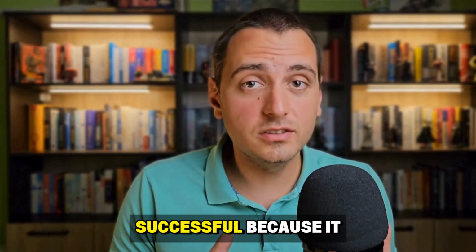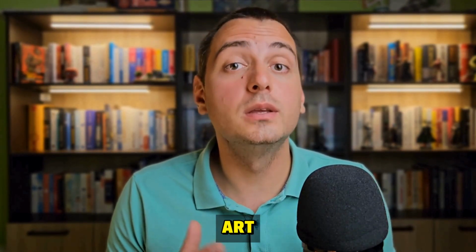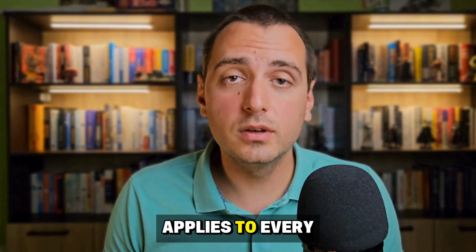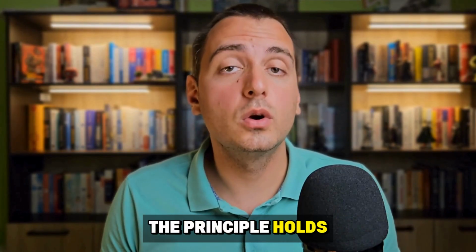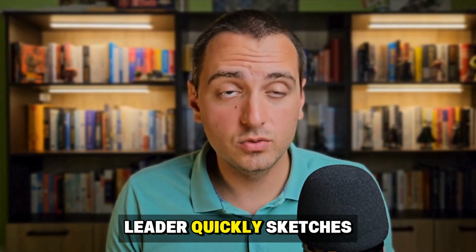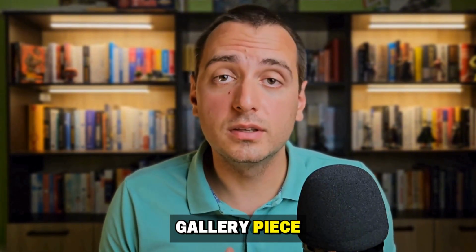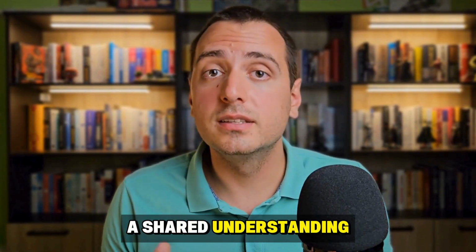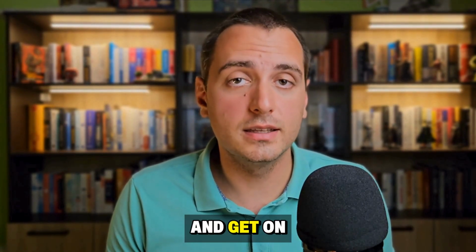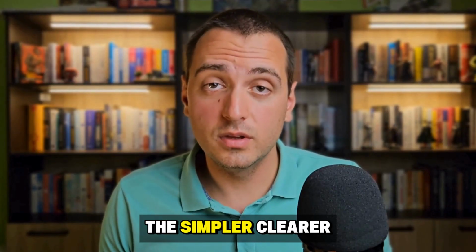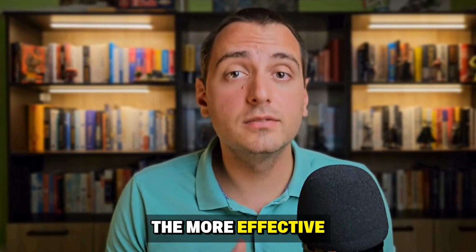The map is successful because it gets them where they need to go, not because it's a work of art. This same idea applies to every form of visual thinking. In a professional setting, the principle holds up. When a team leader quickly sketches a process flow on a whiteboard, they aren't trying to create a gallery piece. They're aiming for a shared understanding so that everyone can see the steps, spot any bottlenecks, and get on the same page. The simpler, clearer, and less ambiguous the drawing is, the more effective it becomes.